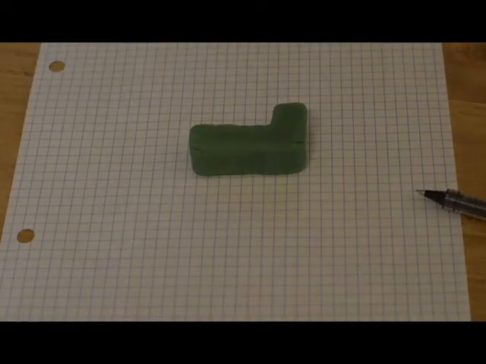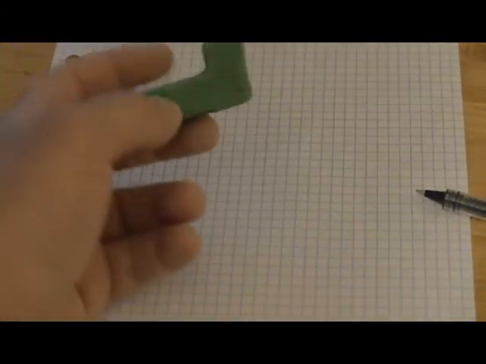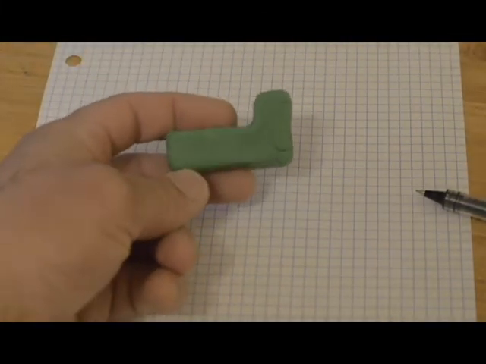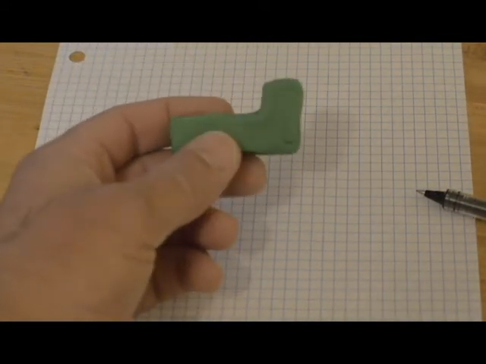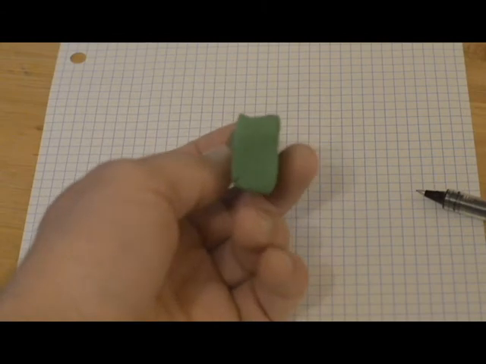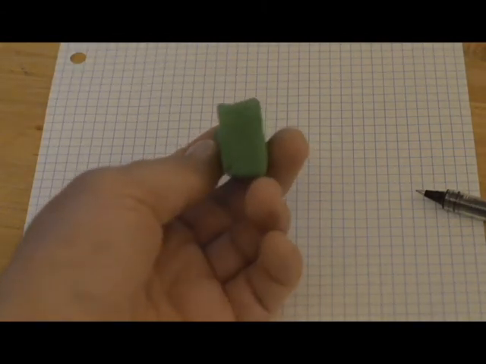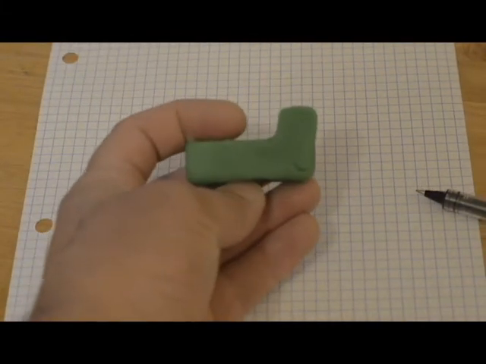To start us off, I've created a simple object using some Play-Doh, just a basic L shape. We're going to call this side right here the front side. We're going to call this the top, and we're going to call this the side. Those are our three basic views on an orthographic drawing. We're going to start by drawing the front here.